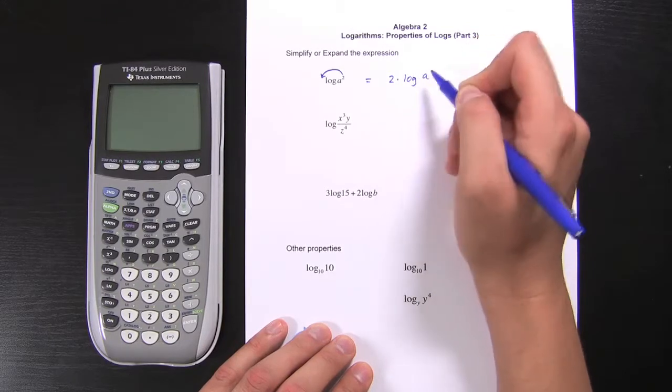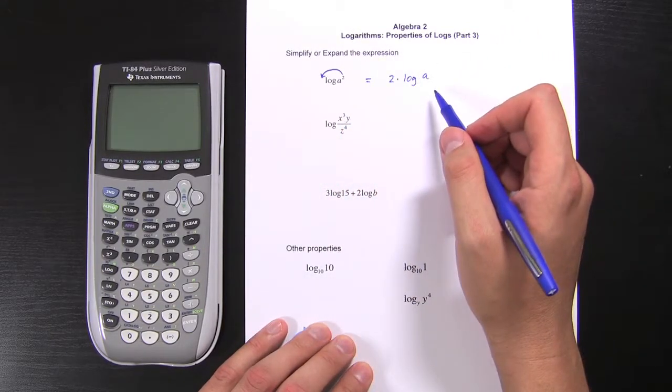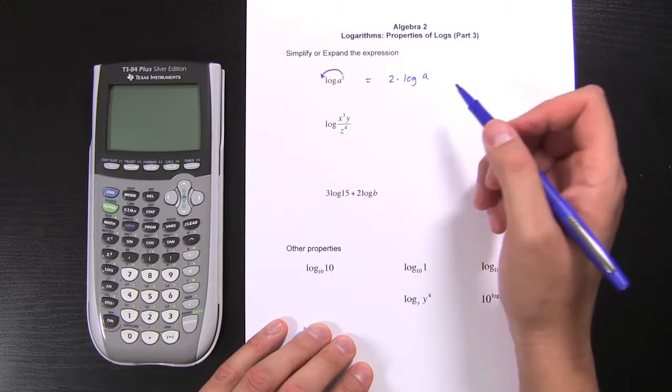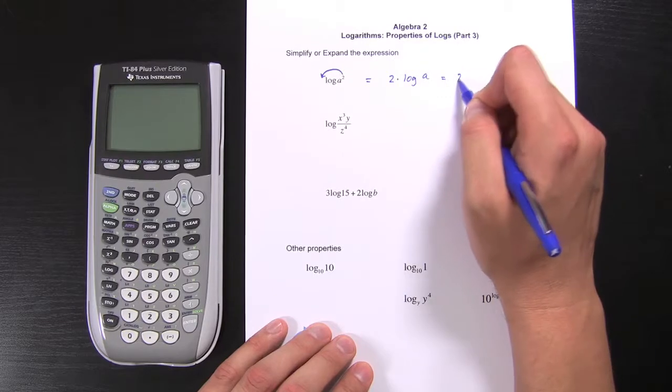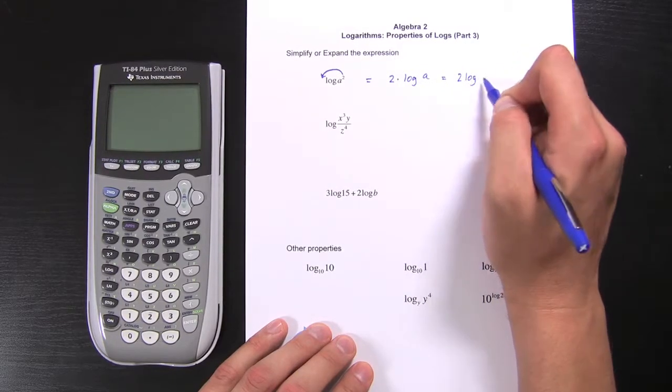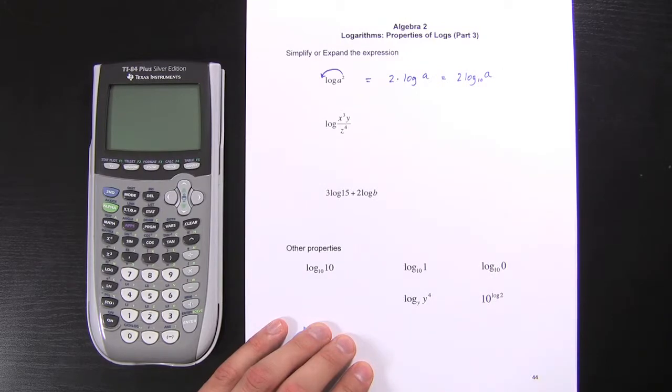Now remember, whenever you don't see a base here, what is the base that is implied? That's right, it's base 10. So another way to rewrite this would just be 2 log to the base 10 of a. Okay, you don't have to put that 10 there if you don't want to. All right, it's just a way to kind of make clear on a couple of things.